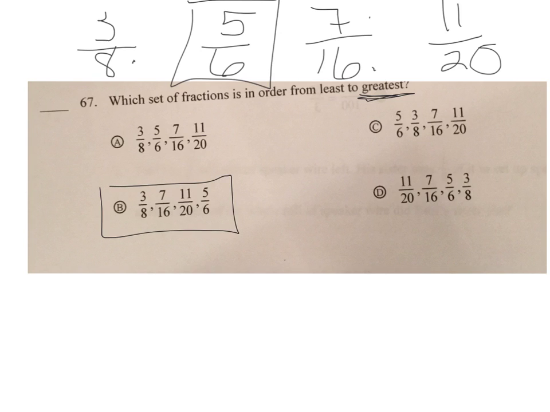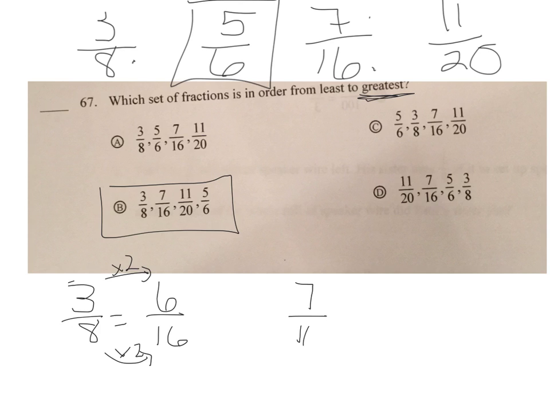But we can calculate to make sure. So 3/8, I can rewrite that to make it out of 16 by multiplying by 2 and multiply this by 2, which will give me 6/16. So I know now that 3/8 is smaller than 7/16. And then 11/20 is more than half, so I know that 7/16 is smaller than 11/20 because 11/20 is more than half where 7/16 is less than half. So this shows us that B is the only one that actually meets the criteria of least to greatest.